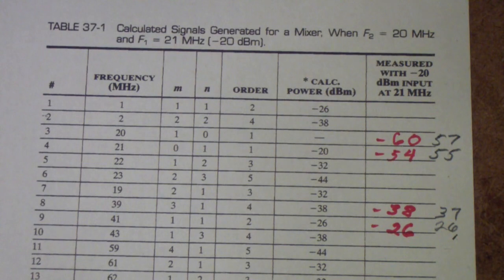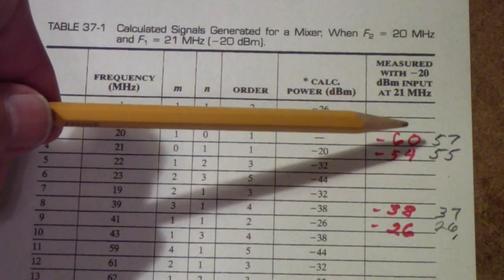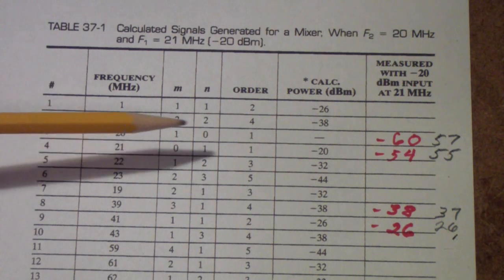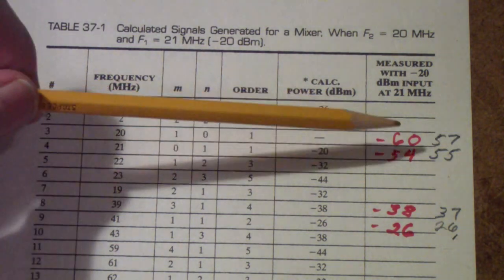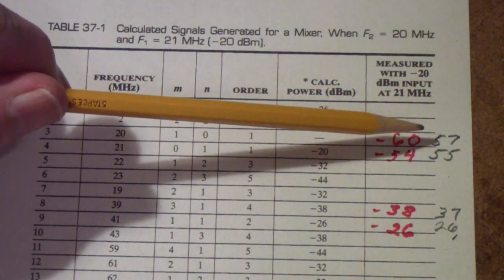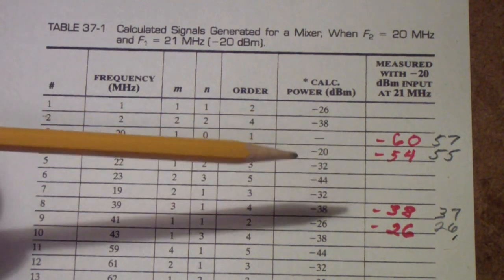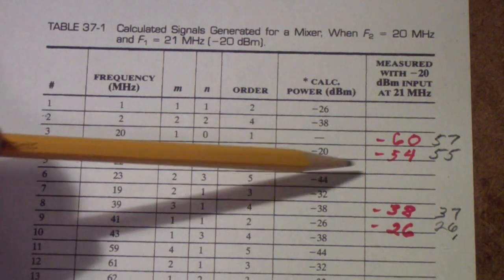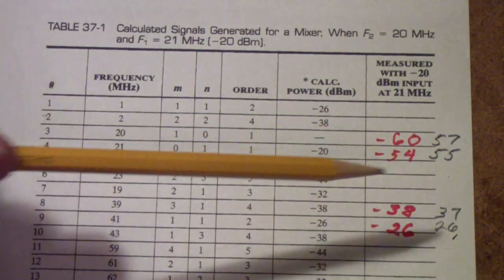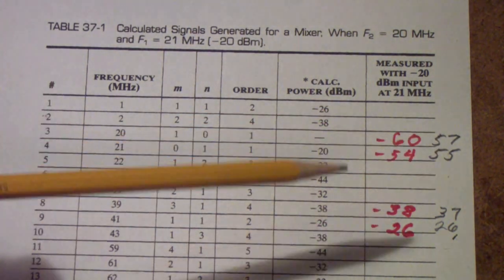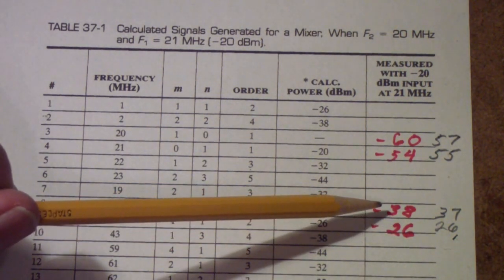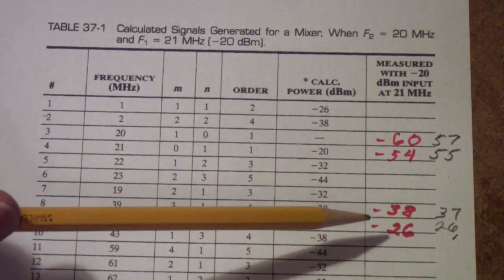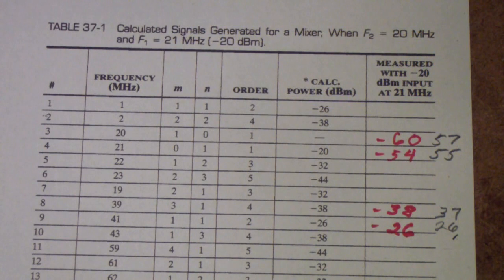Well, as you can see, the readings did not change substantially. The minus 60, which was the zeroth order, in other words, the 20 megahertz directly through, is now reading minus 57. The 21 megahertz went from minus 54 to minus 55. So this one went down, this one went up slightly. And the 39 and 41 went from minus 38 to 37, and minus 26 stayed at minus 26. So now let's go down and look at the 1 megahertz.